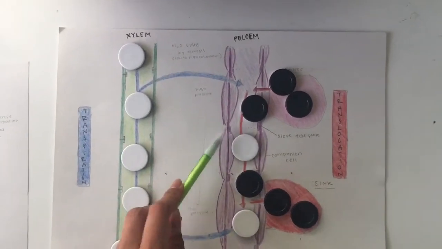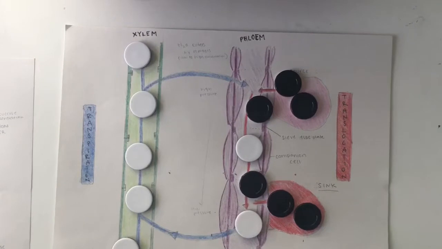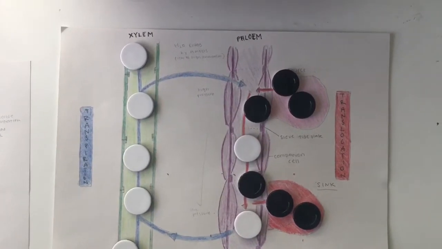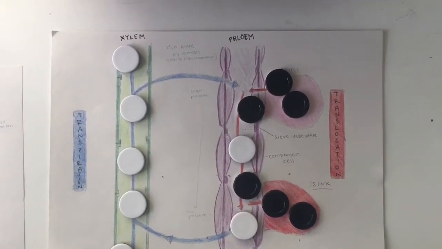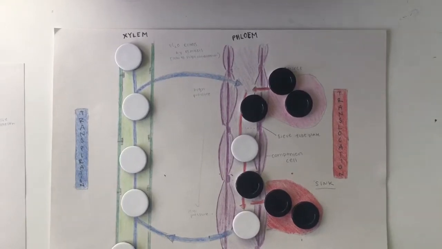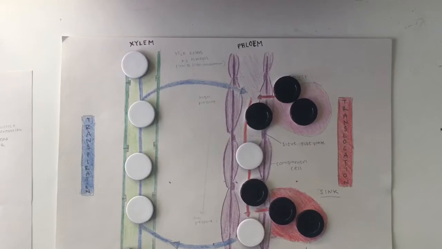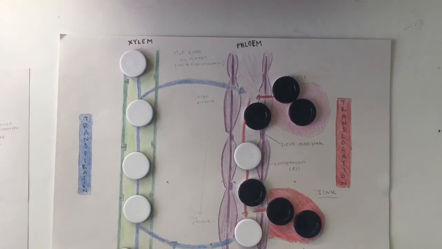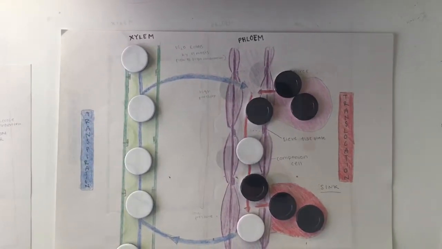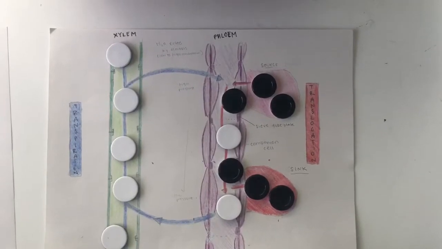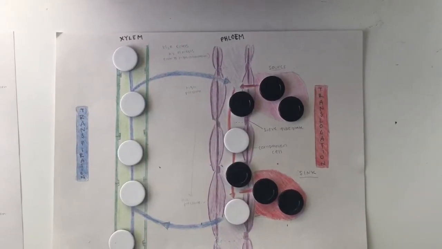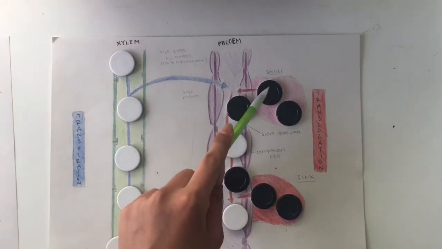The sieve tube plates are perforations at the end of each cell that allow and regulate bidirectional movement of sucrose to the adjacent sieve tube member cells. Contact between the companion cells and the sieve tube cells is mainly through plasmodesmata, which serve as microscopic channels which cross the cell walls. Sugar is first produced by photosynthesizing tissues in the palisade mesophyll, which act as the source.